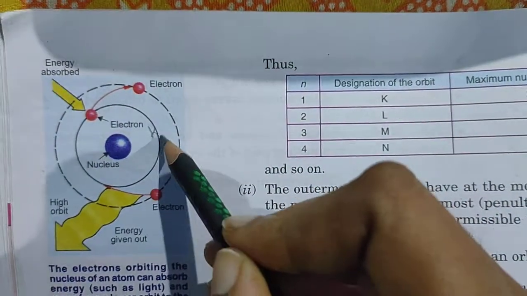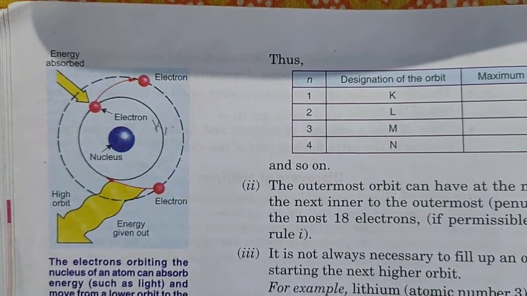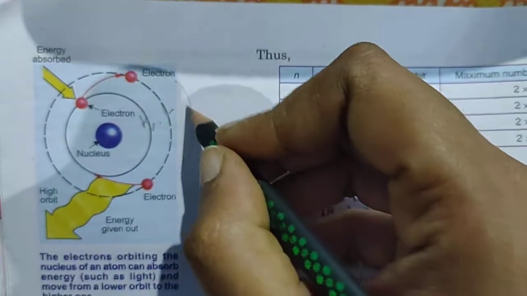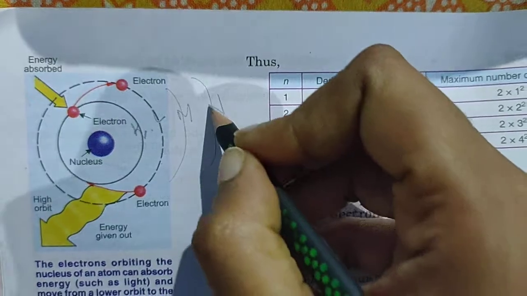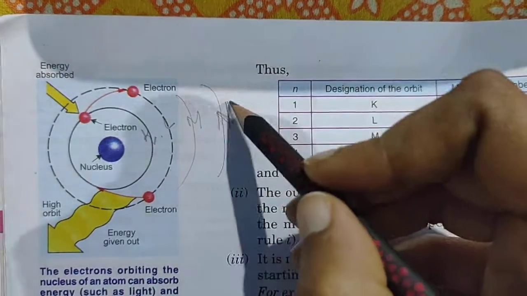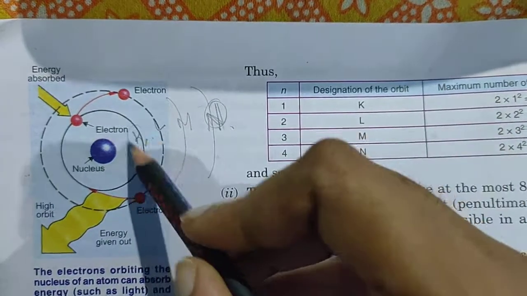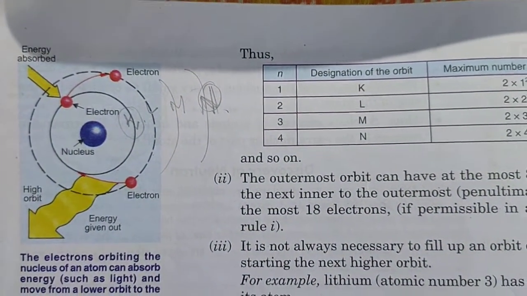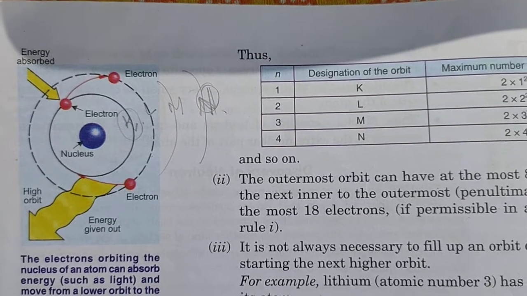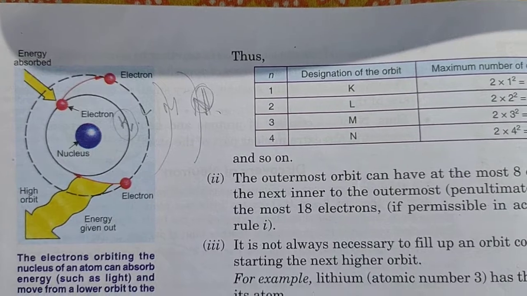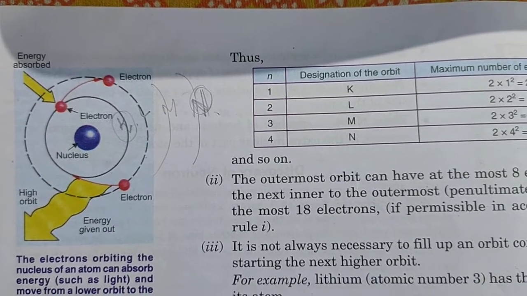So K shell has the lowest energy, then L, then M shell, then N. So which shell has the higher energy level? You will say N shell has high energy level and K lower. So that is why we can say that ground state is what? Ground state means the electron is present in the lowest energy level. Okay, so that is the ground state of that particular atom.